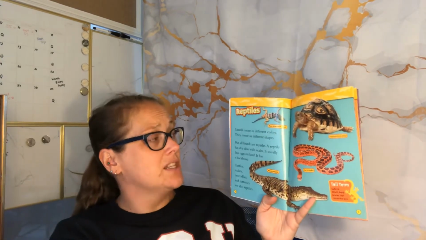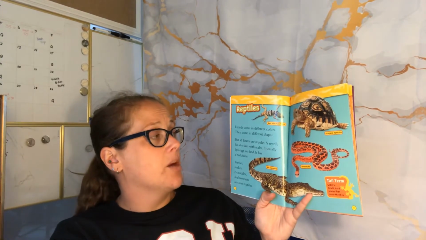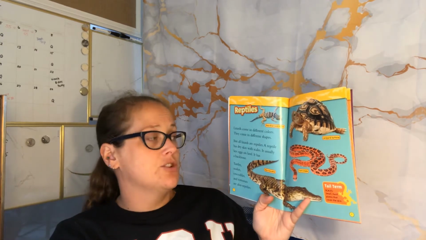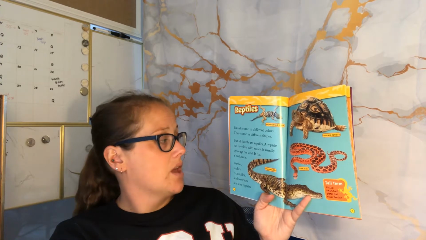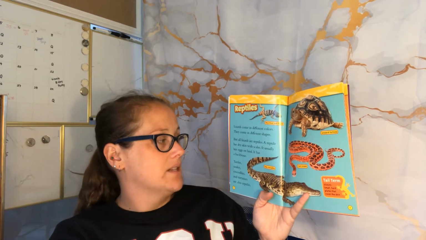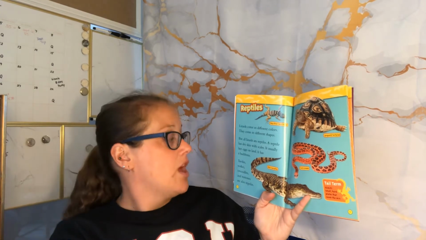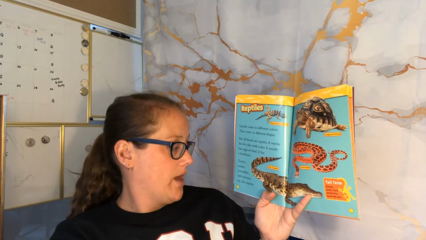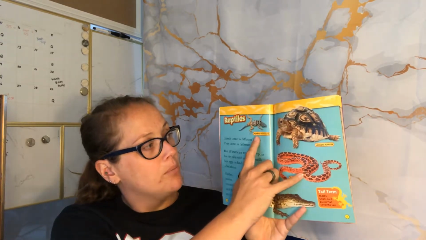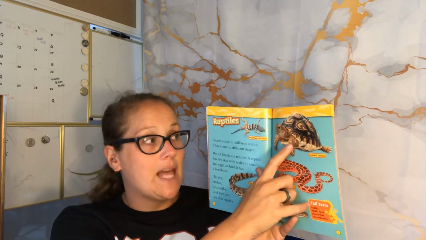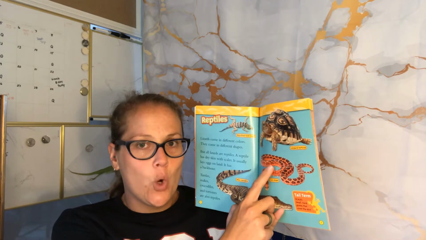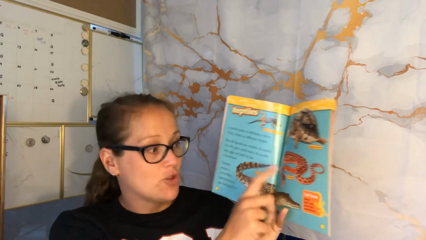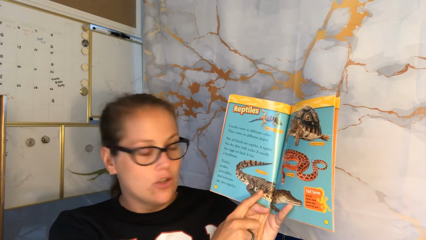Reptiles. Lizards come in different colors. They come in different shapes, but all lizards are reptiles. A reptile has dry skin with scales. It usually lays eggs on land. It has a backbone. Turtles, snakes, crocodiles, and tortoises are also reptiles. We have a Baja blue rock lizard, a leopard tortoise, a corn snake, which I'm trying to see if I can get our corn snake out to show you guys. Trying. And a Nile crocodile.